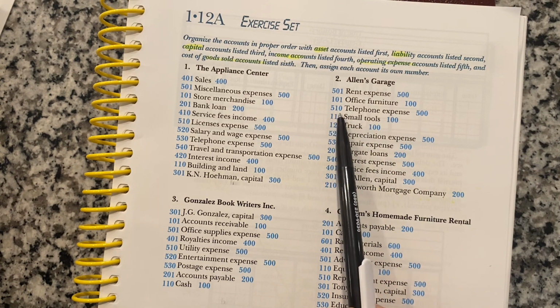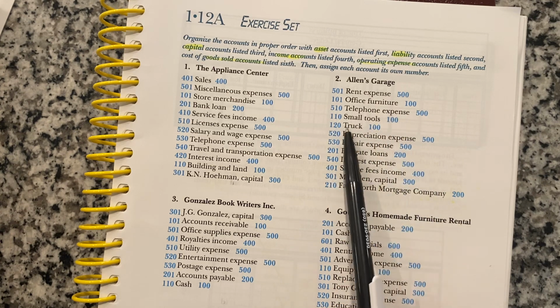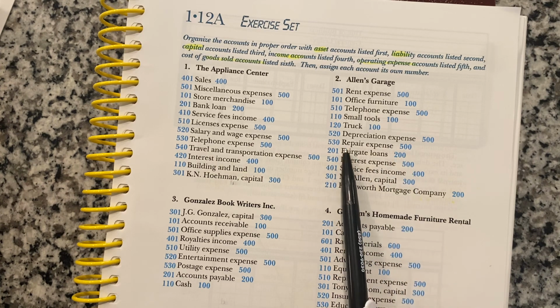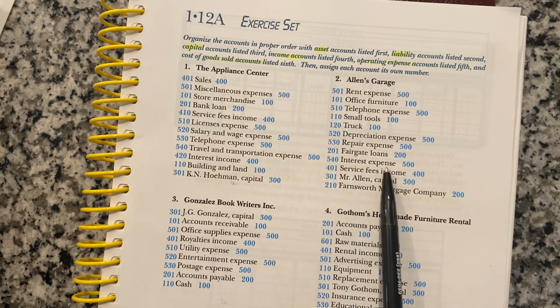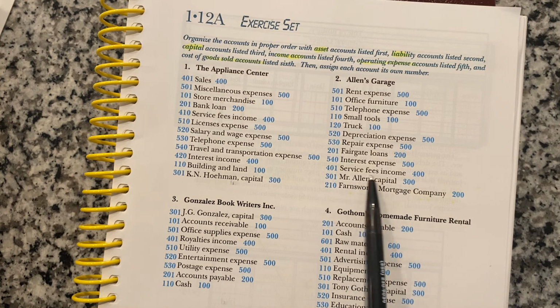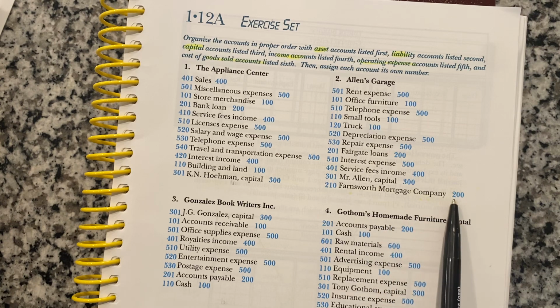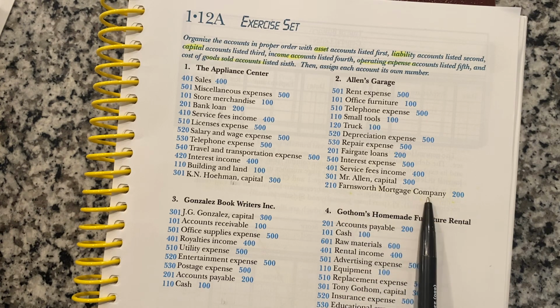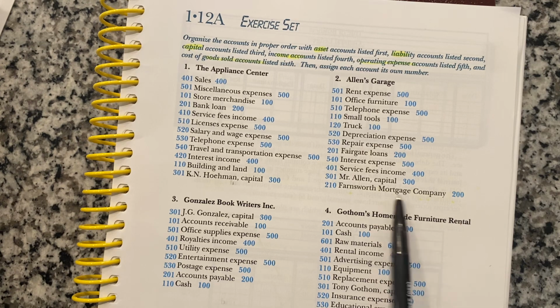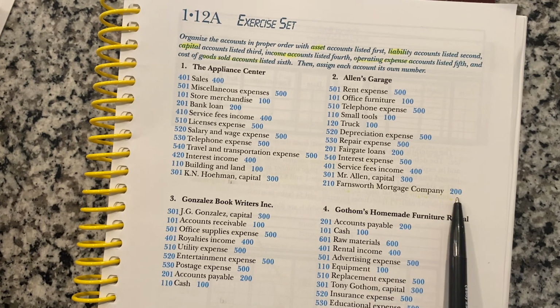So you put them under different numbers, but it's all going to be in the 500s. Small tools as asset, trucks as asset, 100 in the hundreds. Depreciation expense, another expense, 520. It's in the 500s. Repair expense, 530. On interest expense, all these are expenses, and this one here is fees, income. It's different. Mr. Allen Capital is 300. Farnsworth Mortgage Company, you owe Farnsworth Mortgage Company a mortgage. That means you have to pay your mortgage bill, and that would be a liability. It would be 200. So see how we did that?